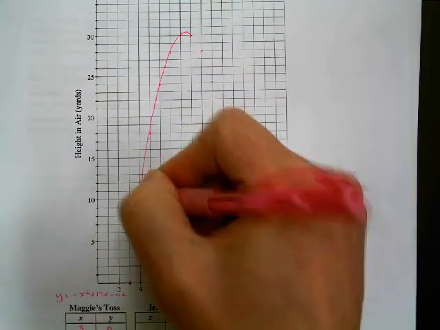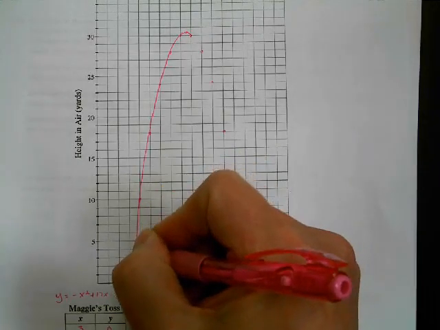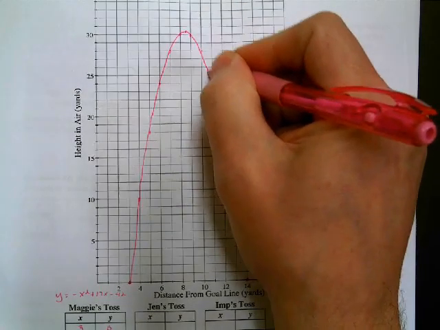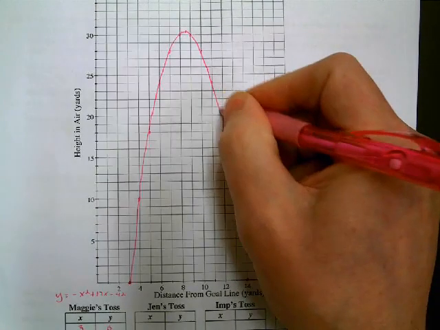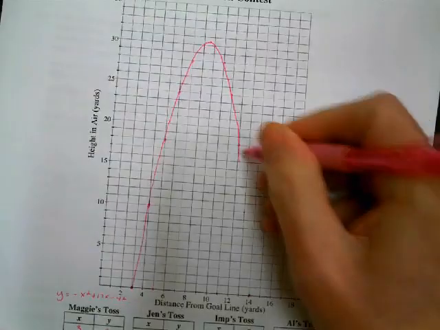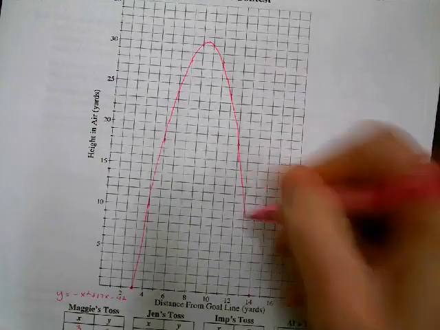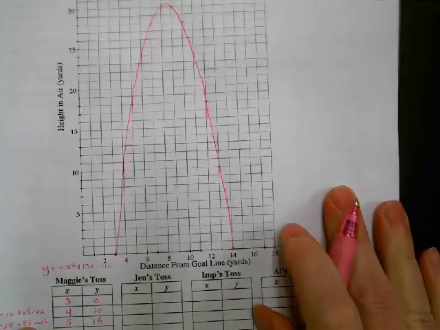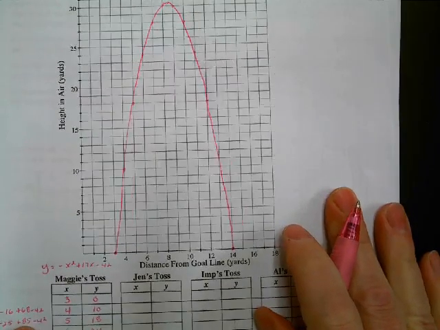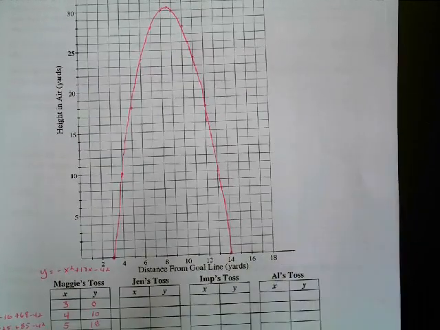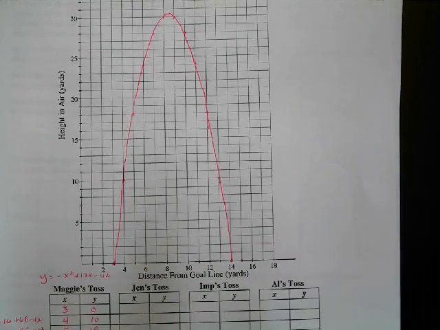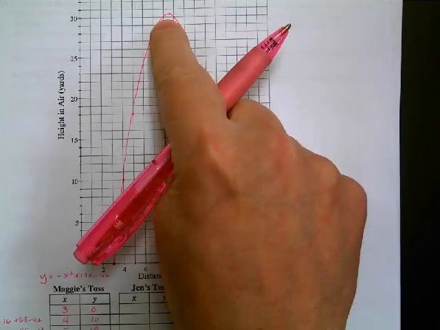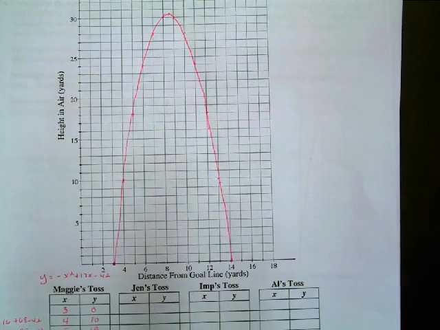I'm going to make my graph continuous because this water balloon is always going to be somewhere in the air. It's not going to teleport, I hope. Oh, this is hard. All right, so, oh, that doesn't look good. But we're going to just go with it and say, hey, yeah, that looks great. So I can see here that her highest point is up here at 30.25. All right, that's our first person, second person.